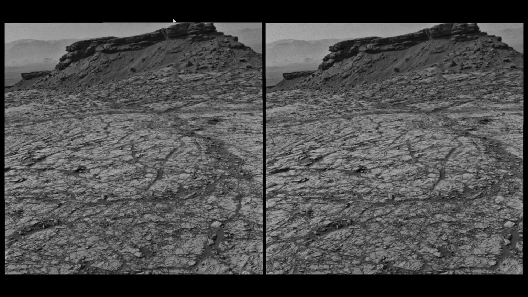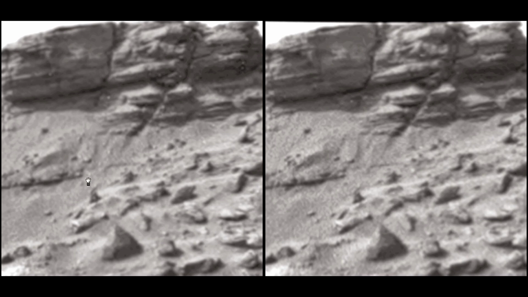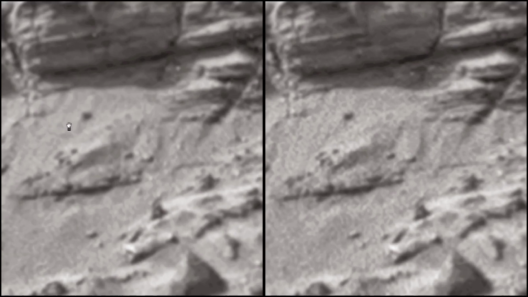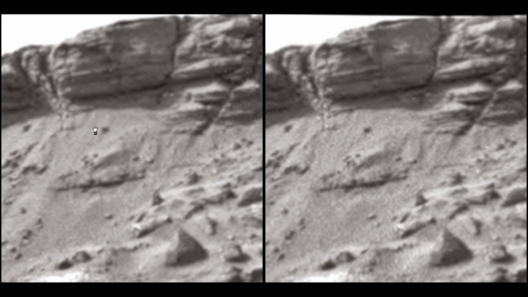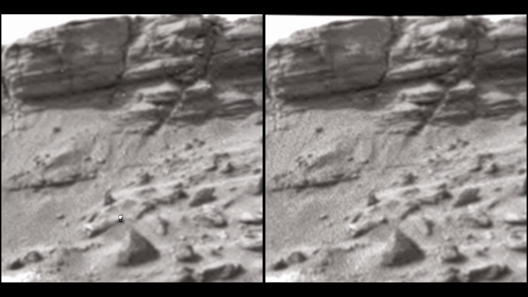And for our next anomaly, we're going to be looking at this area up here. And this is our light version. Got this here, it almost looks like a zip. Got something under the sand.